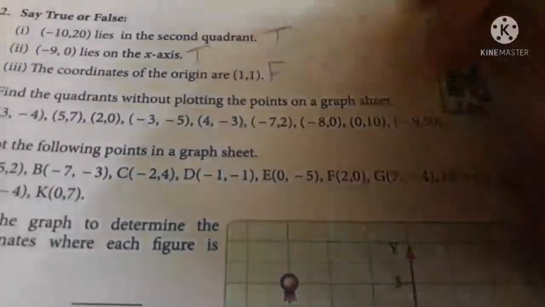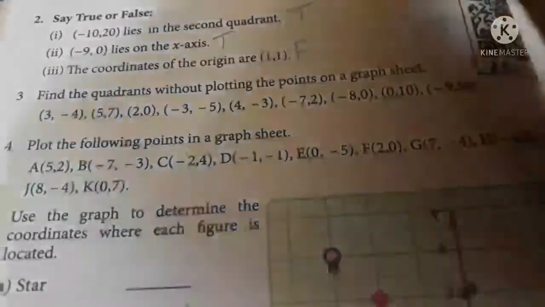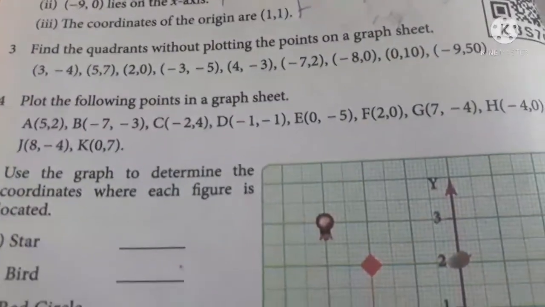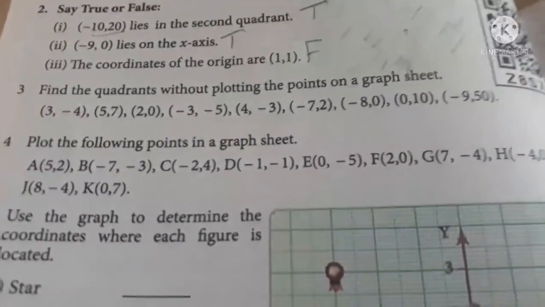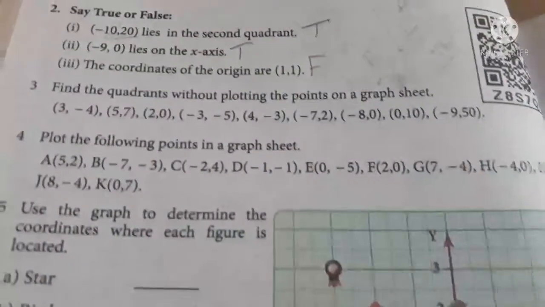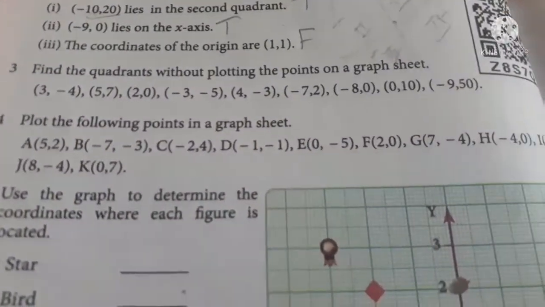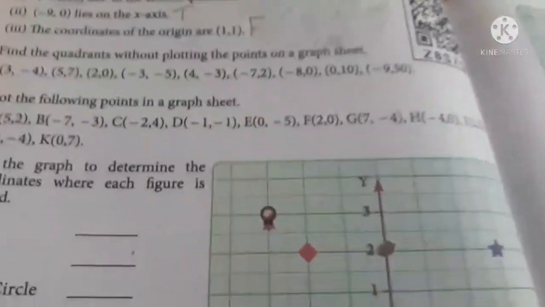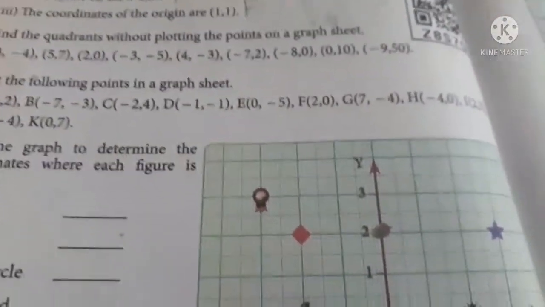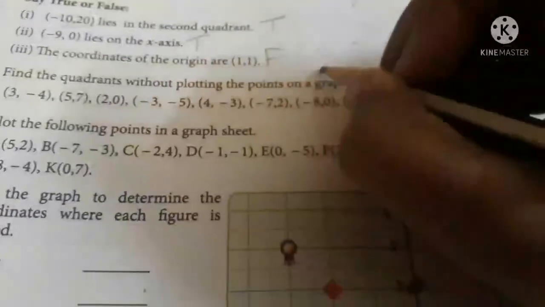So what will you do? If two coordinates are given, then the first one belongs to the x coordinate and the second one belongs to y. So the first, minus 10, belongs to the x axis. I also told you the right side of the x axis is positive and the left side of the x axis is negative. It is given minus 10, so it will lie on the left side. So mark a point like this, just a random point.